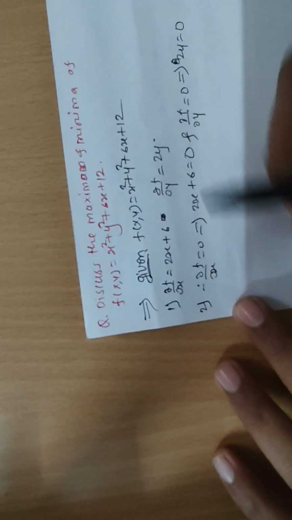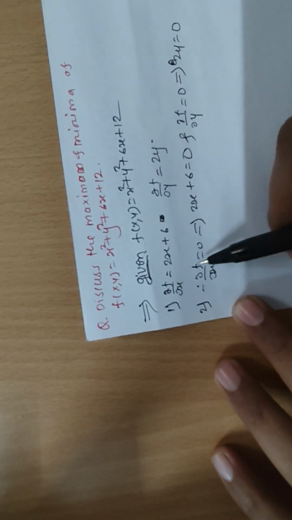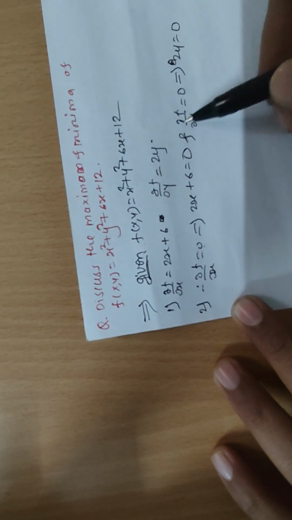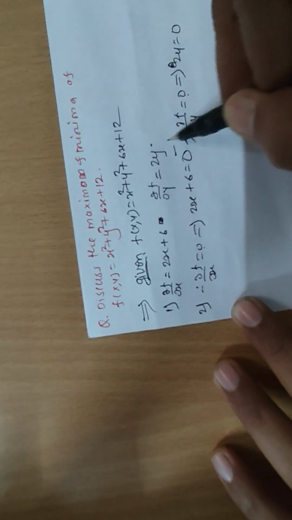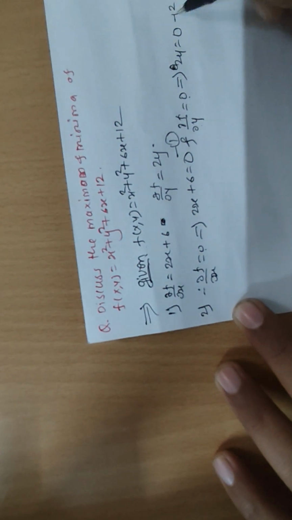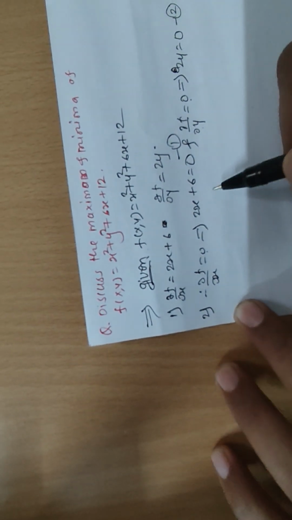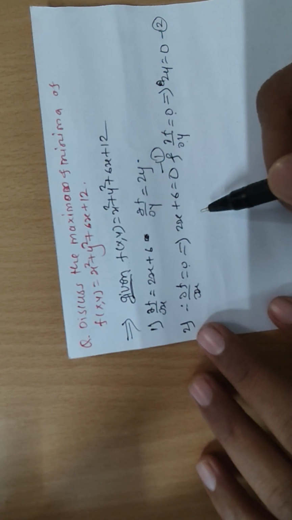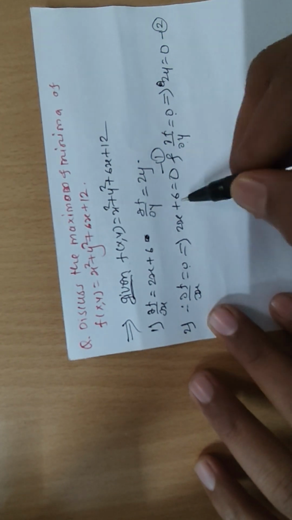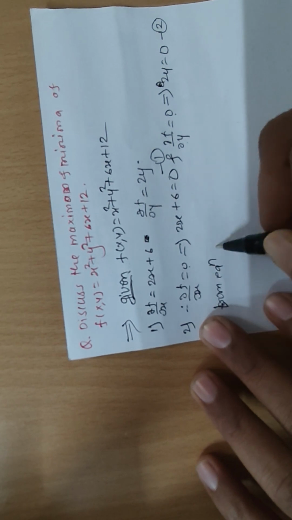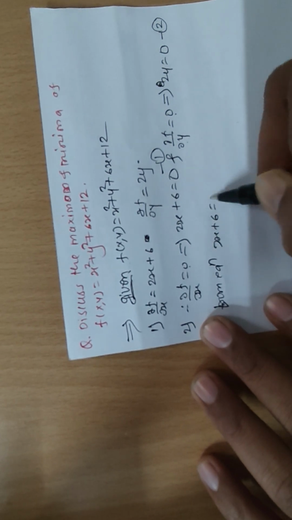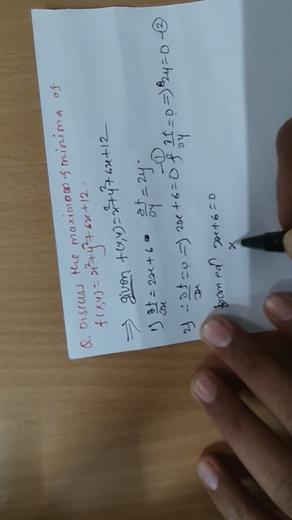And in the second step we have to equate del f upon del x is equal to 0 and del f upon del y is equal to 0. Then solving these two equations, this is equation number 1 and this is equation number 2. Solving these two equations by the simultaneous method, we will get x and y. Now from equation number 1, 2x plus 6 is equal to 0.